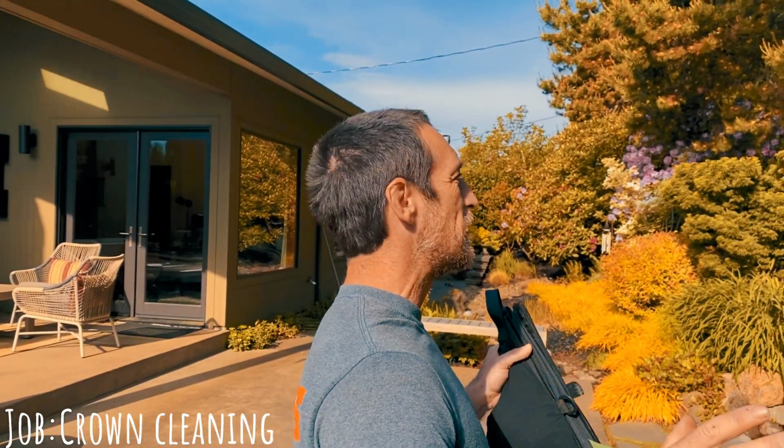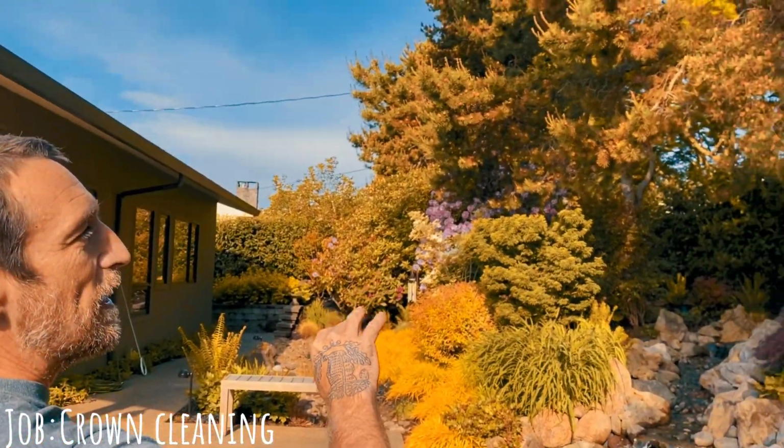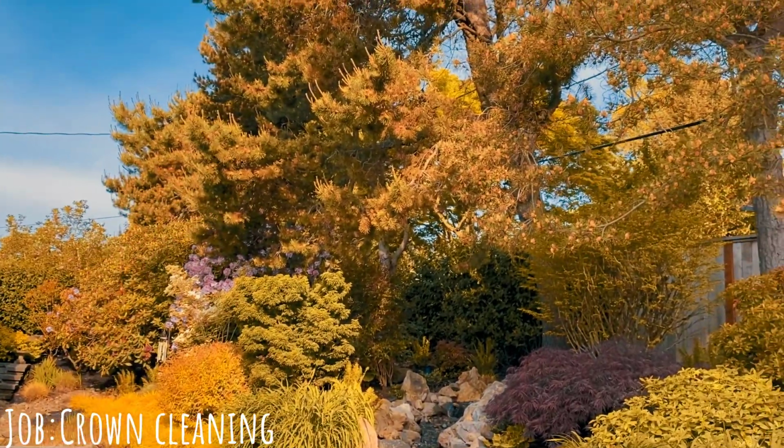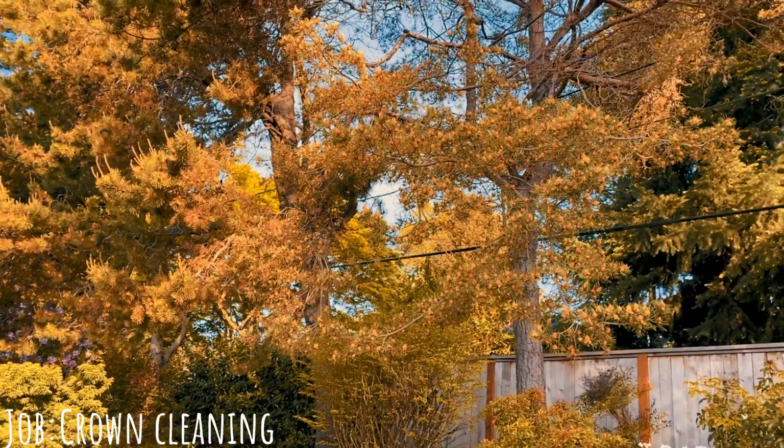So today we're working on this beautiful property. All the landscape has been taken care of very, very well, but he's got these 5 pine trees in the backyard that have a substantial amount of dead that's kind of accumulating. A lot of it is because of rust.